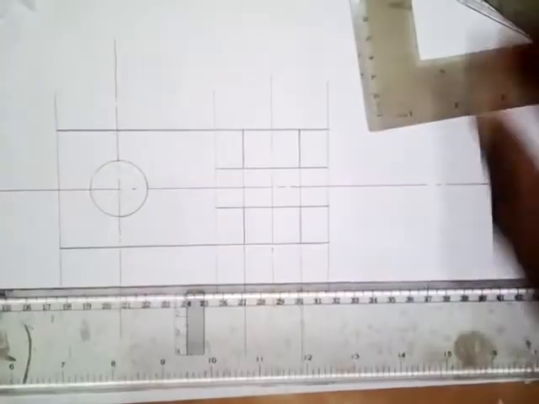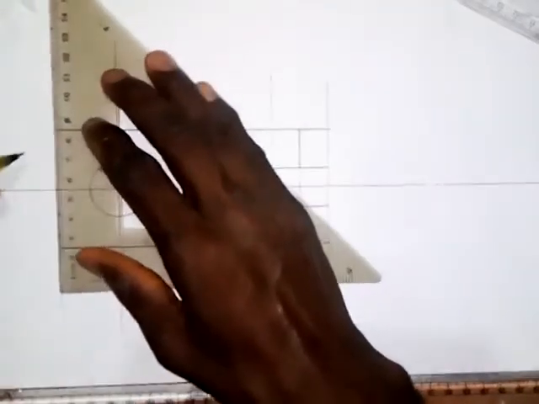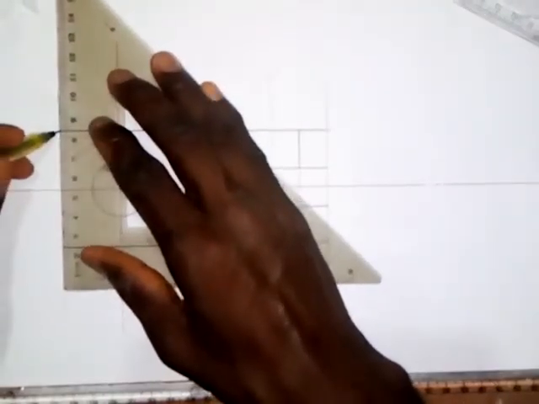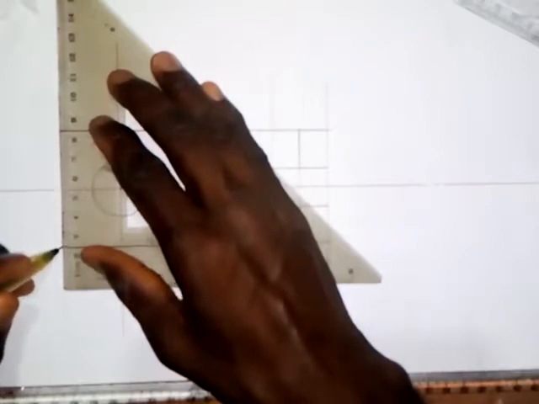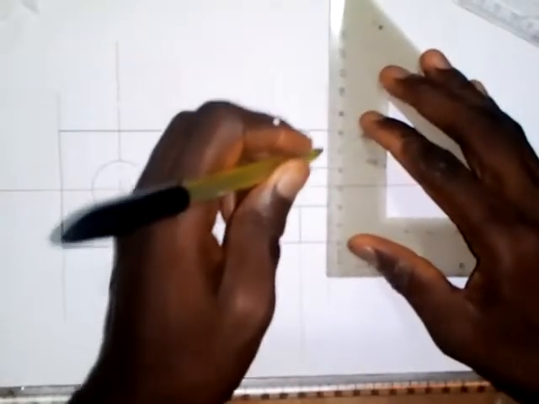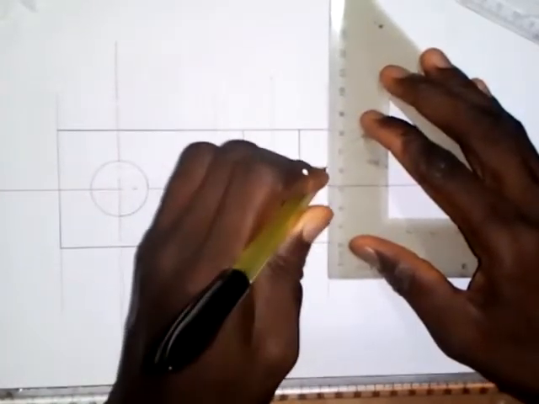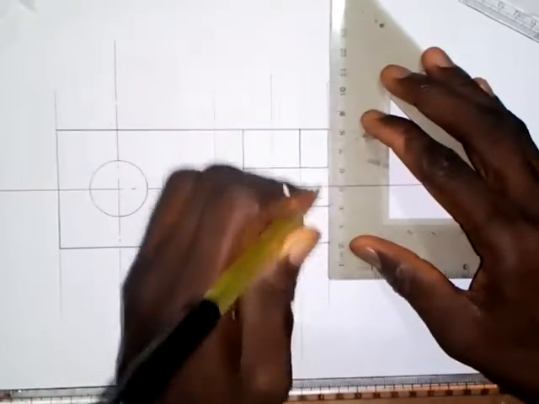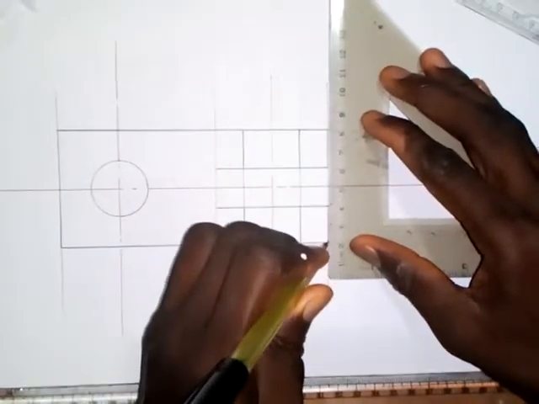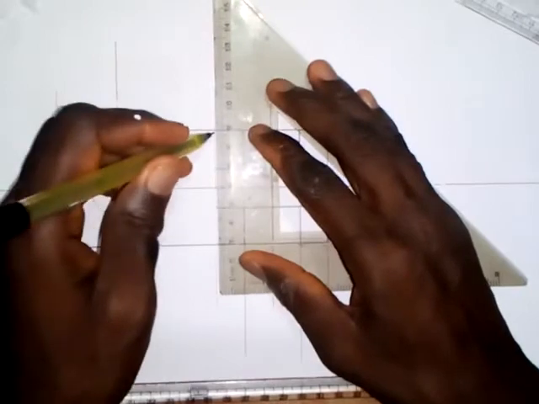All right, so this will be a thick line from here to here, and then for this, a thick line from here to here, and then from here to here, and then this line will be a thick line.